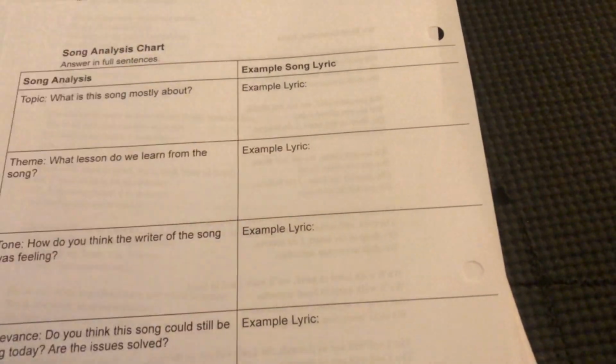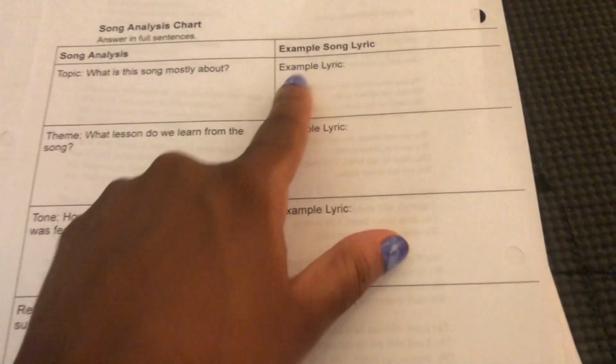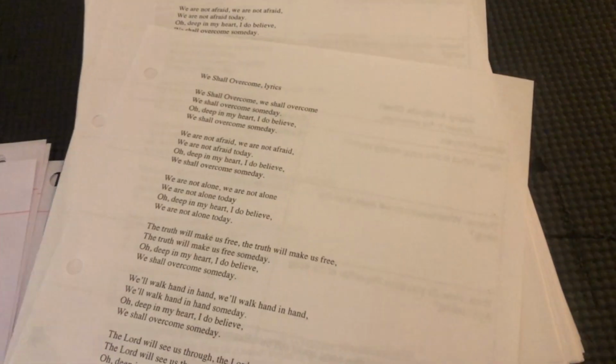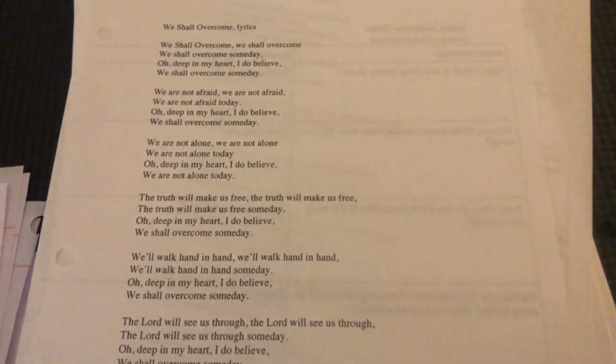And then they're gonna use a lyric from the song, kind of like how we find quotes, to defend their answer over here. So we're always continuing to find quotes to back up our answer. So this is pretty independent today. And then Friday is going to be when we compare this song to the MLK speech. There's definitely similarities and definitely differences.